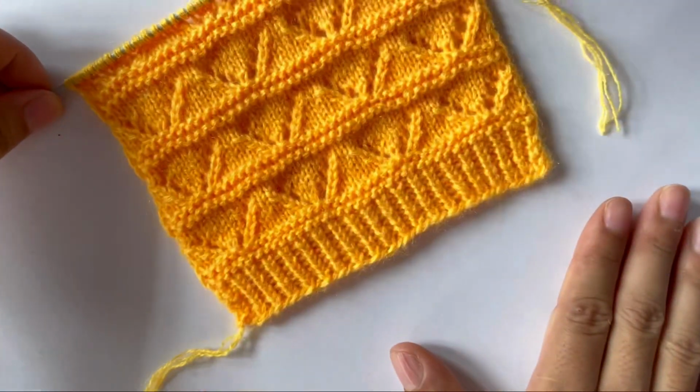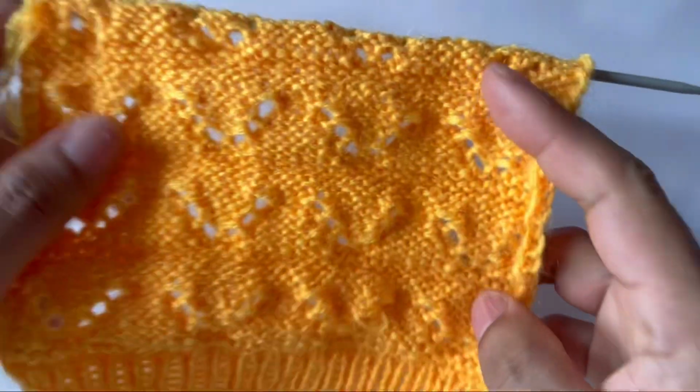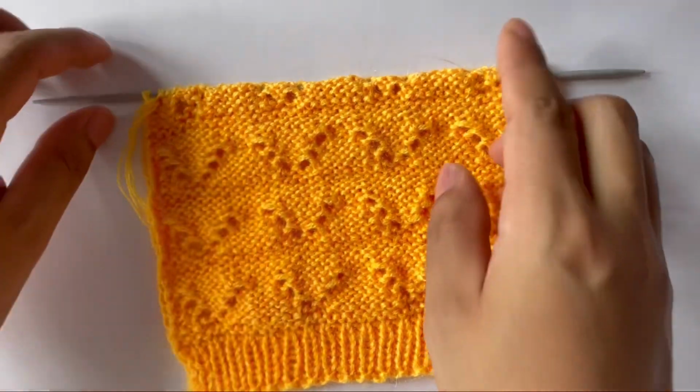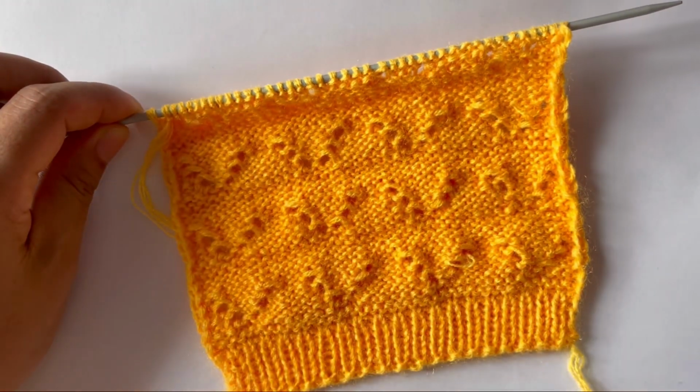See, the wrong side looks like this. Wrong side is all purl rows. You will purl all stitches for every wrong side row.